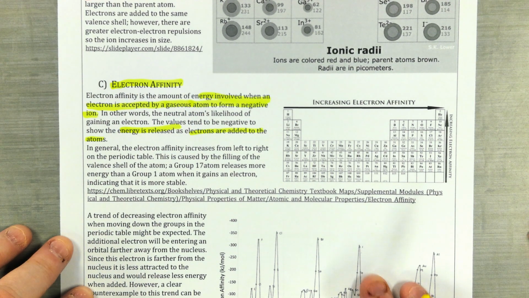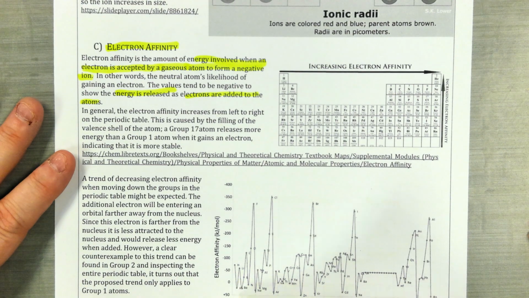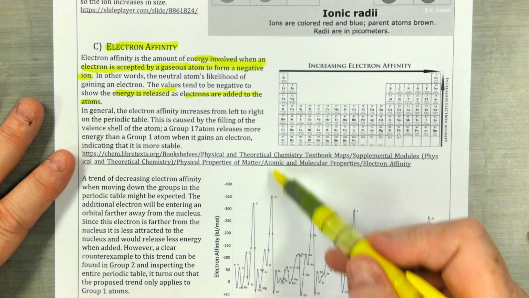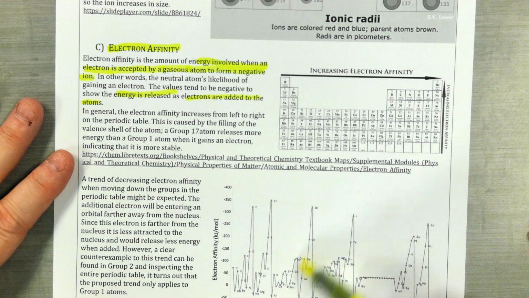Okay? And then here's the trend for the graph where it kind of goes up, down, peaks, comes down, up, down, peak. So here's period 1, period 2, period 3, period 4, period 5, because you got that D group, and then it goes on to period 6. All right.